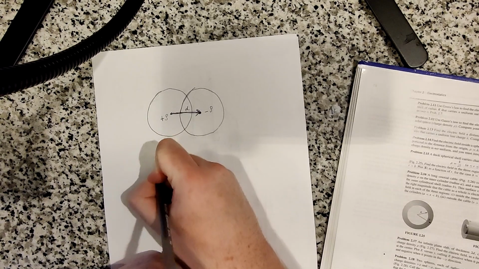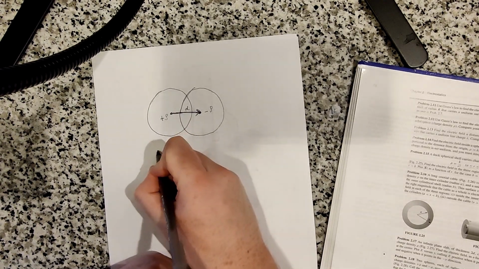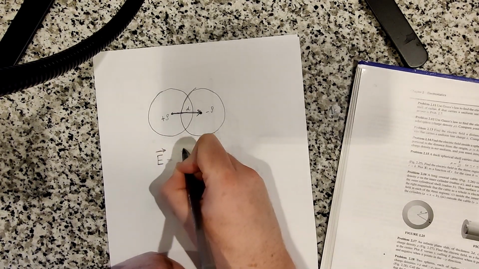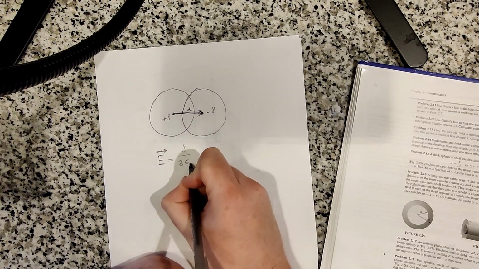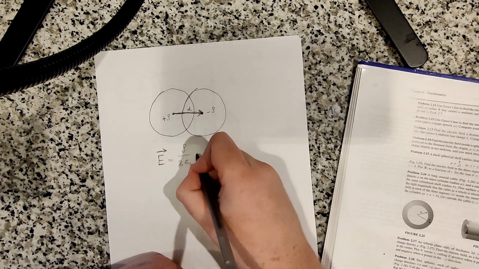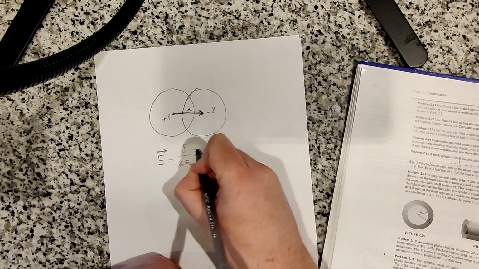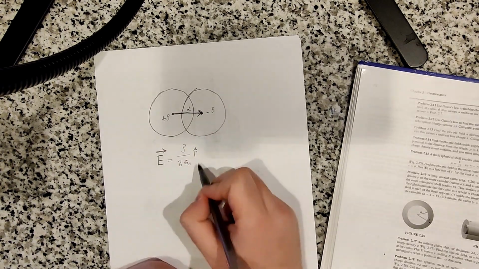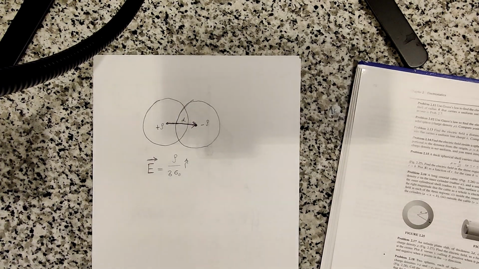The electric field inside of a uniformly charged solid sphere at some arbitrary point is rho over 3 epsilon naught, I believe, in the r hat direction, where r hat is the vector from the center to the point in question.